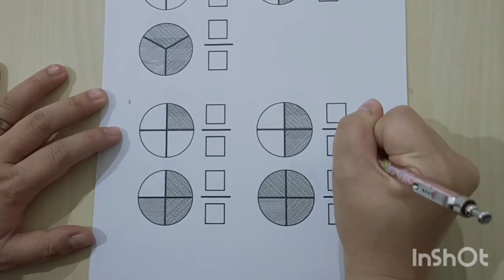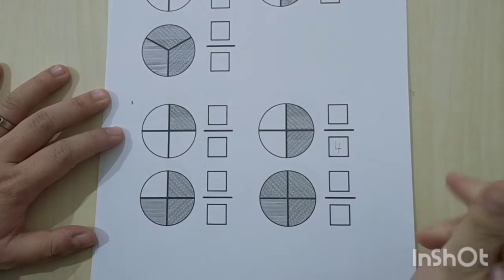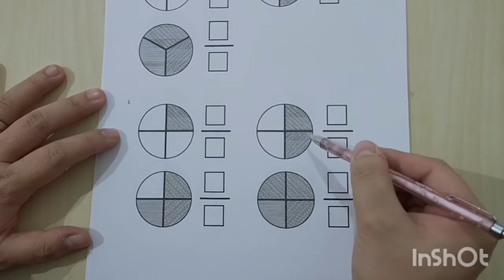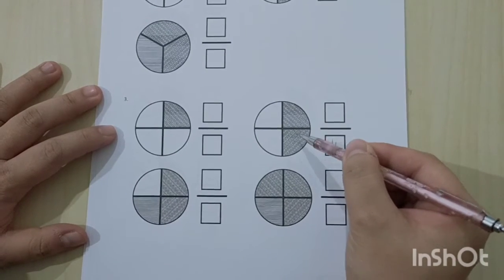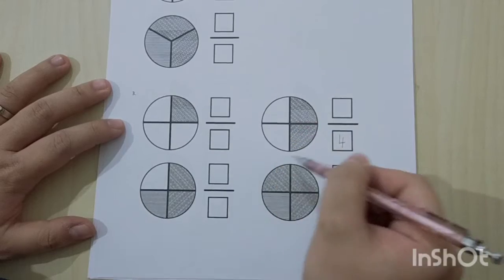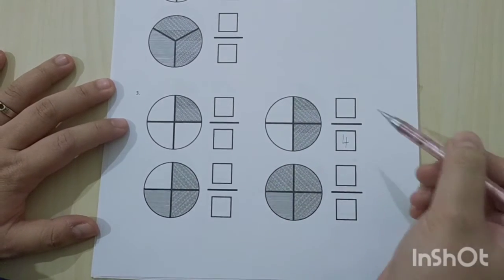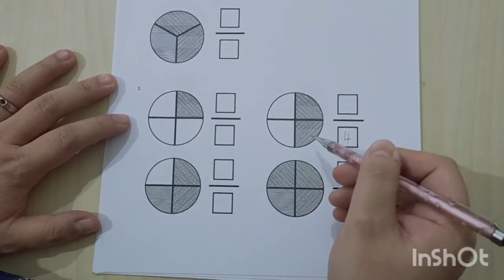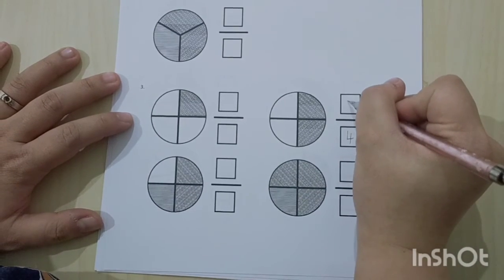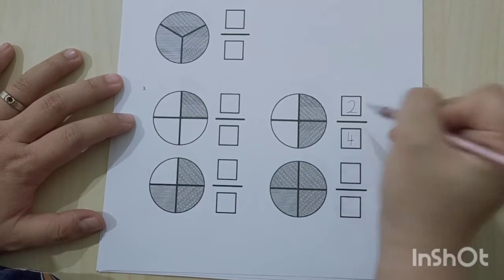We are going to write it at the bottom of the line. And let's count how many parts I have colored. How many fourths are there? 1/4, 2/4. So there are 2/4. Let's write it at the top of the line.